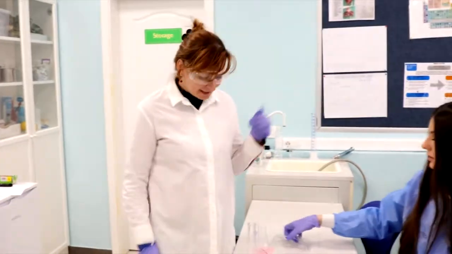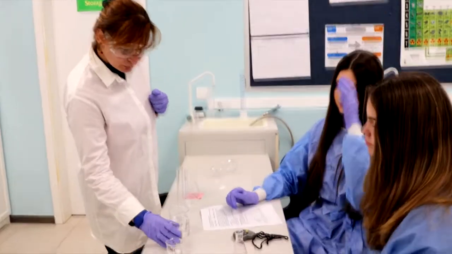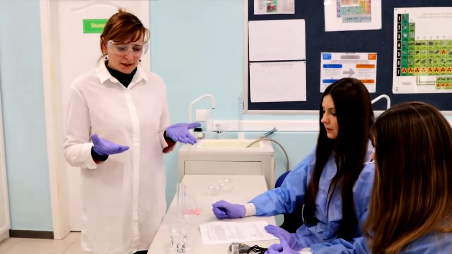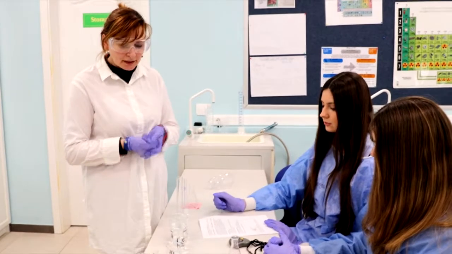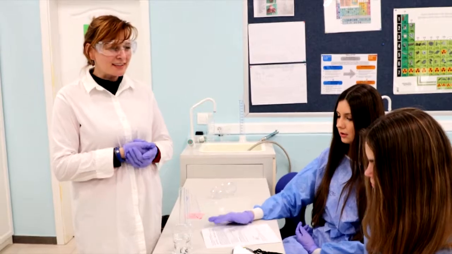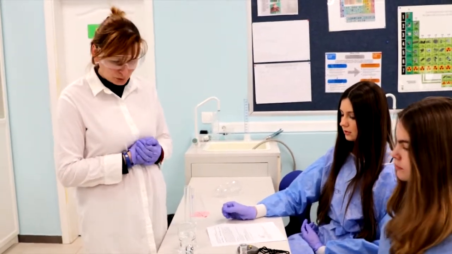Now we're gonna start with the real experiment. They will use hydrochloric acid and sodium thiosulfate. Using these two solutions, one girl will do it only with solutions of the same concentration, and another student will present it with the solution a bit diluted in water.